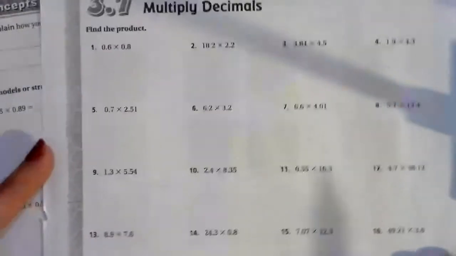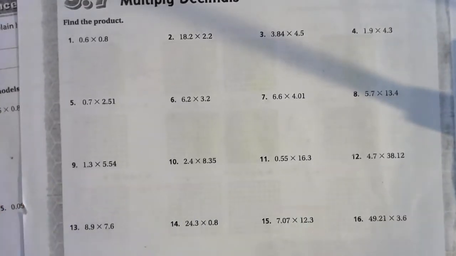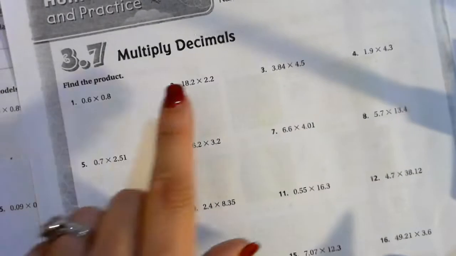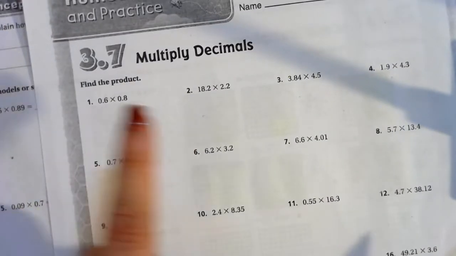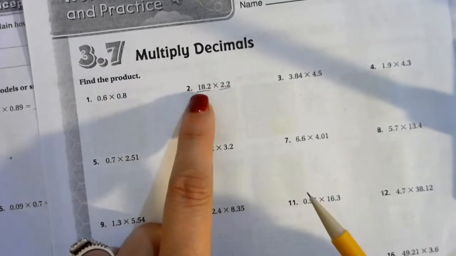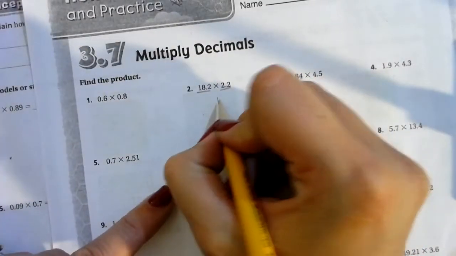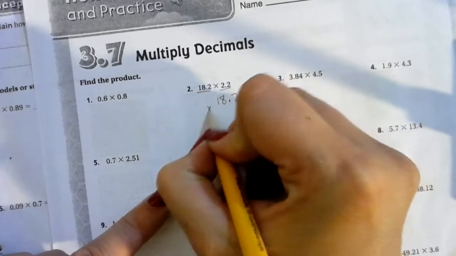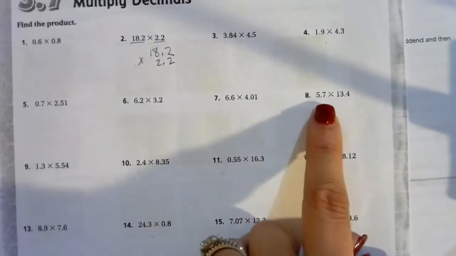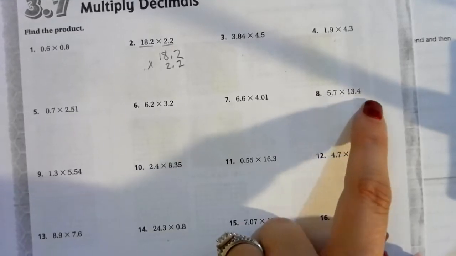Flip your paper over. We have some just good multiplication. Okay. You can eliminate these 2. You are going to multiply each of these out. So again, let me caution you here. This one has 3 digits. This one has 2. Put the 3 digits up top. So 18.2 times 2.2. Okay. Like this one right here, 5.7 times 13.4.